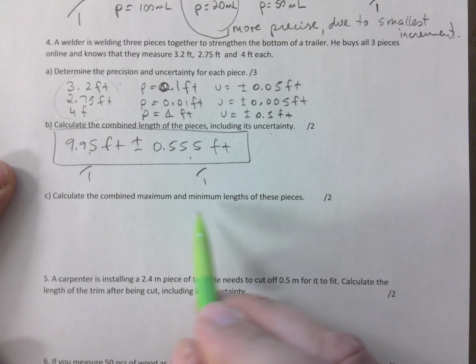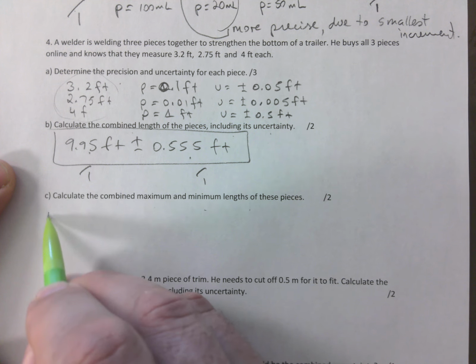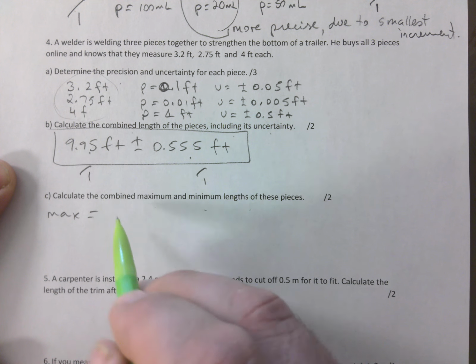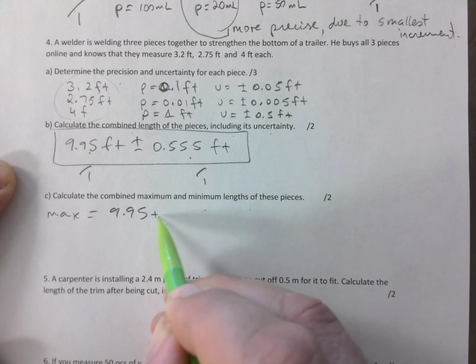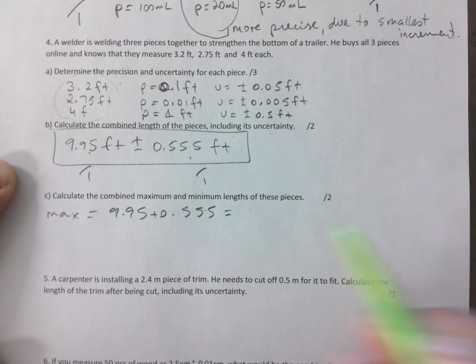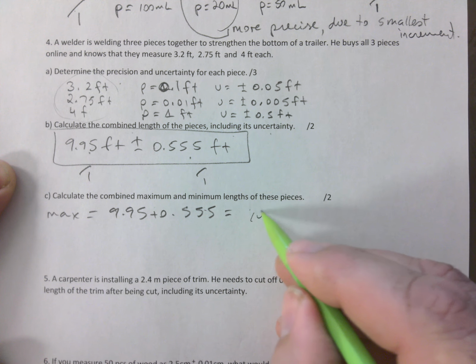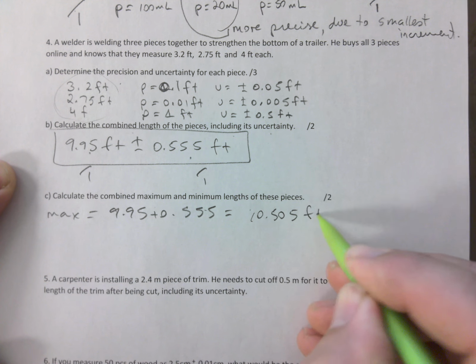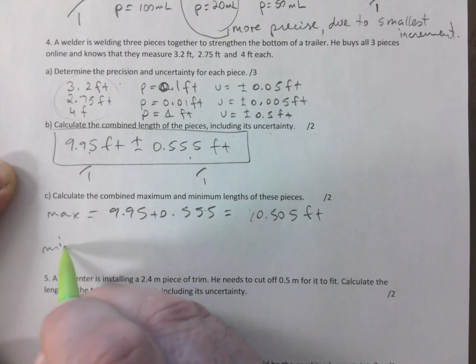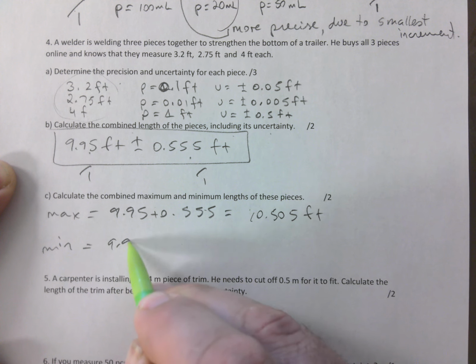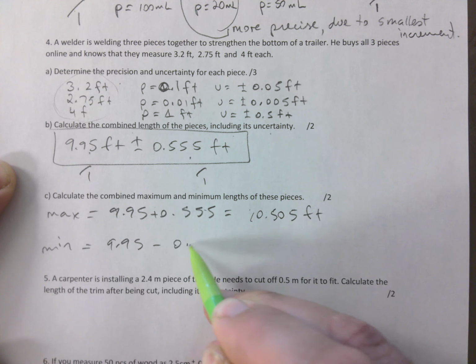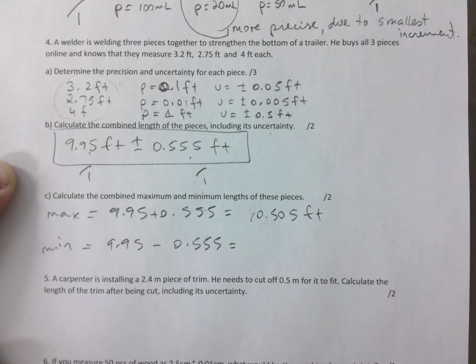Calculate the combined maximum and minimum lengths of these pieces. So the combined max would be adding that up. That would be 10.505 of a foot. Never round in this unit, okay? It will tell you that on the exam, big, nice and big. Before you start this unit, it will say do not round, okay?